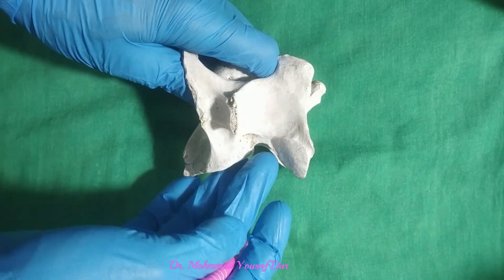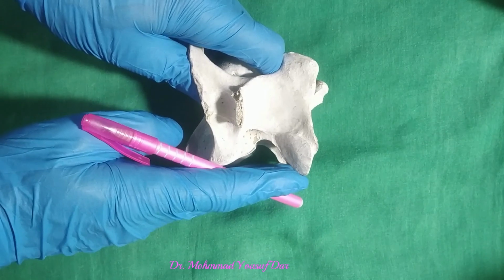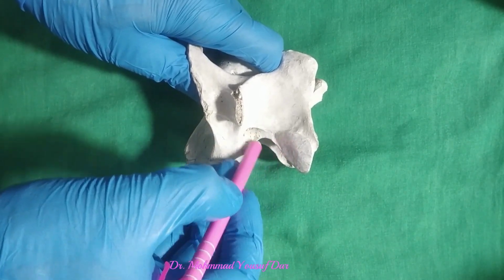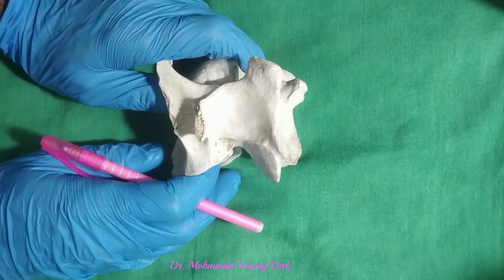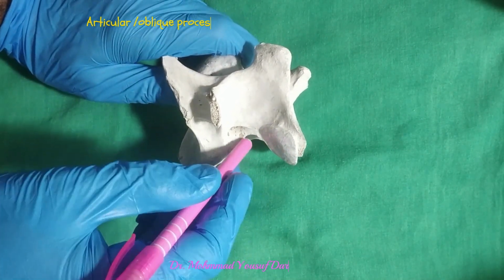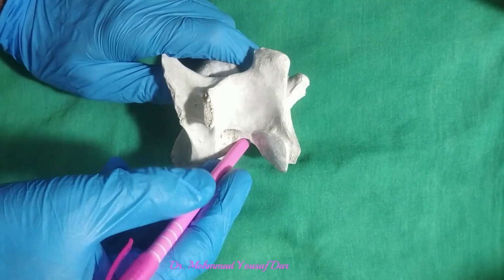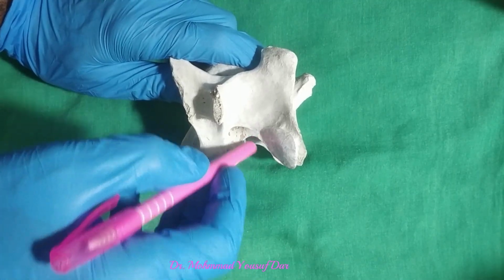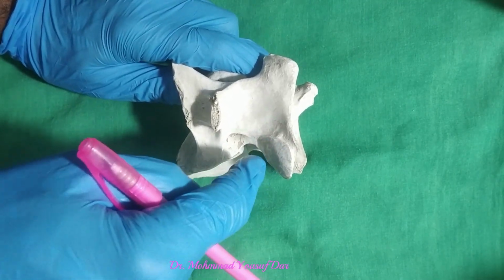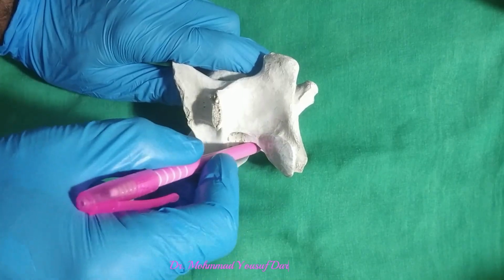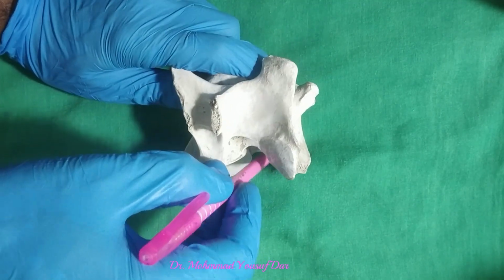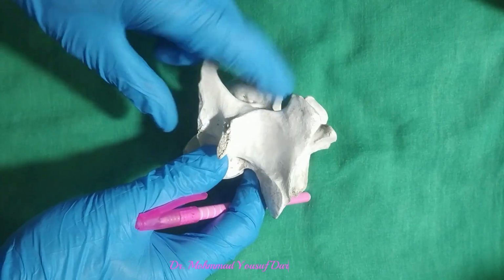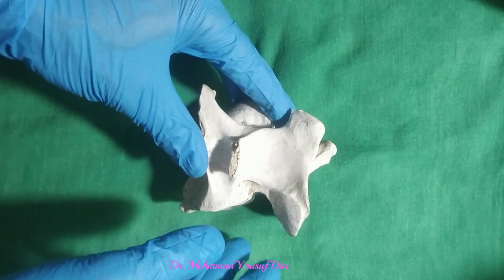What will this do? These notches with the adjacent vertebrae will form a foramen. So from here, when the next one comes, it will form a foramen that is known as the intervertebral foramen. Okay, so the intervertebral foramen is formed by these notches, through which the blood vessels and the spinal nerves pass. Okay, it will be formed from here, from here, from here and from here, with the adjacent vertebrae.